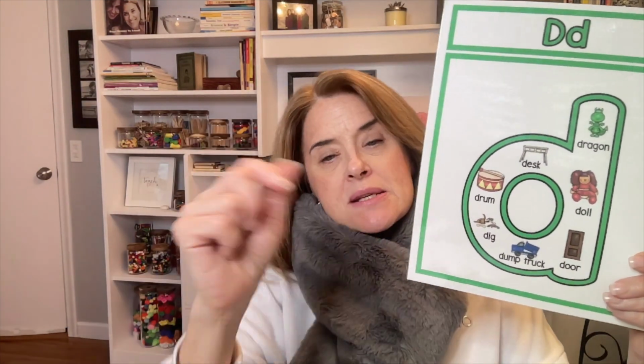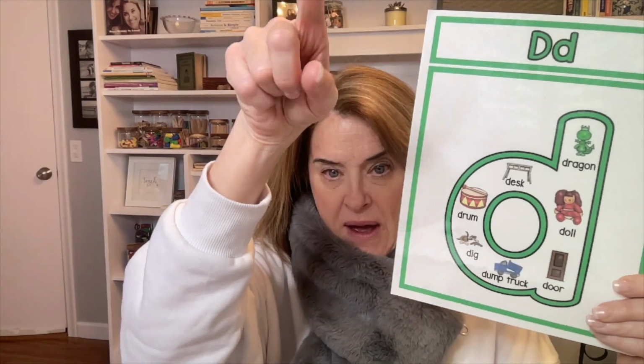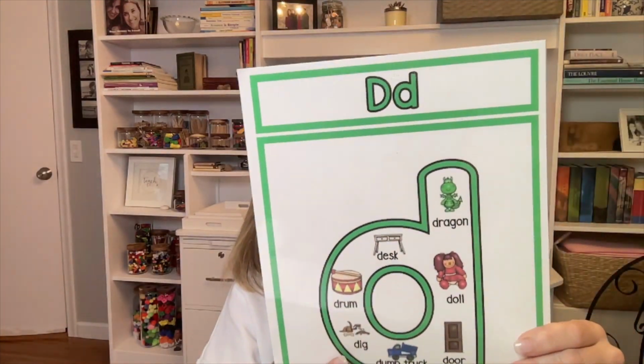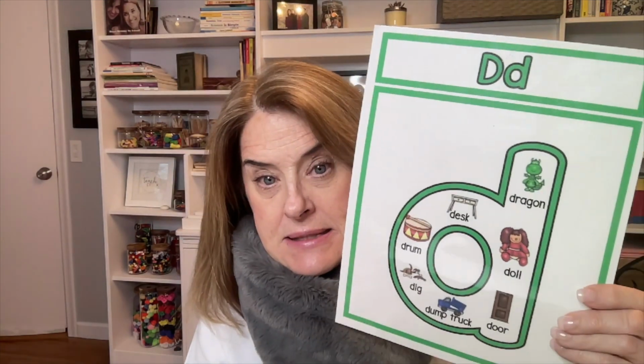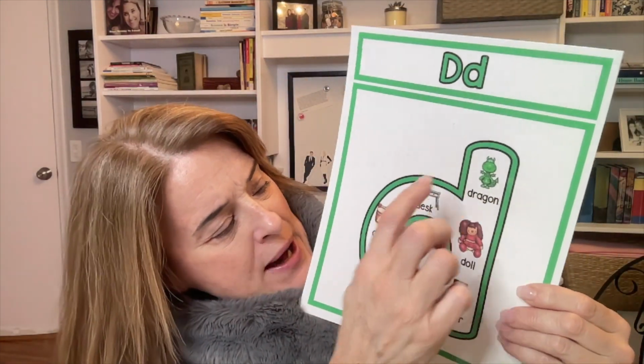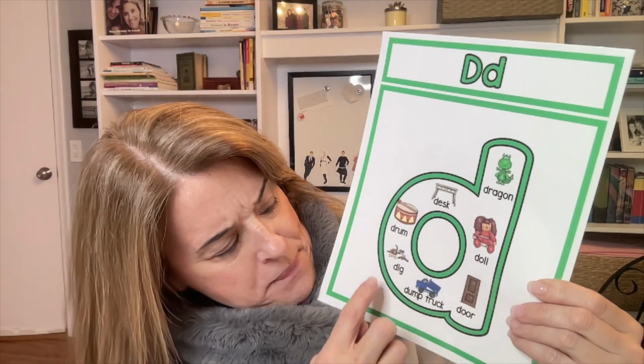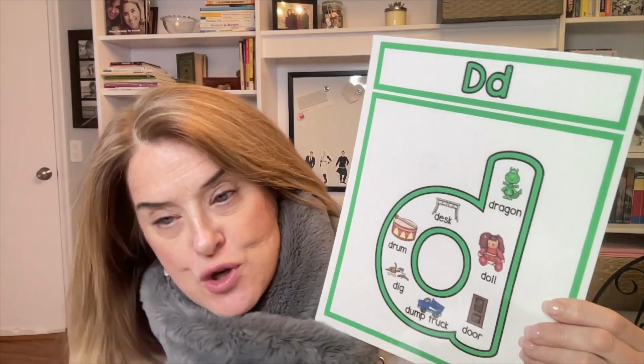But we do the same thing for our lowercase d. We will skywrite in the air, start at the top, make a line down, and then give it a circle. Sometimes, because it's easier for my 3s, I'll say, let's make a circle and a line right next to it. But as you can see, D has the duh sound for dragon and desk and doll and drum, and dig and dump truck and door. Is there anything else you can think of that starts with D? And I'll even look around the room and help them out.